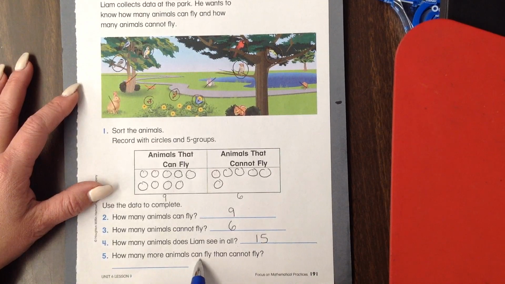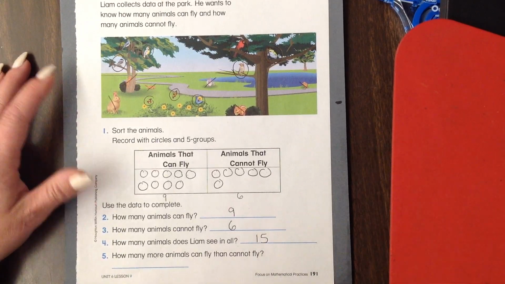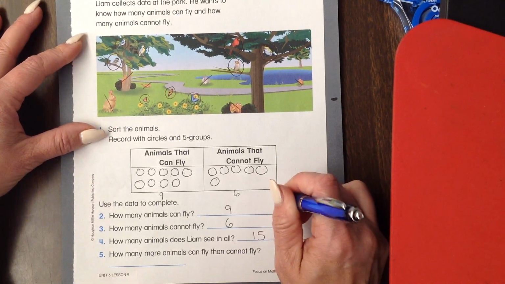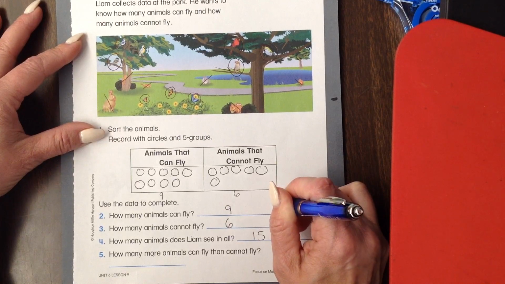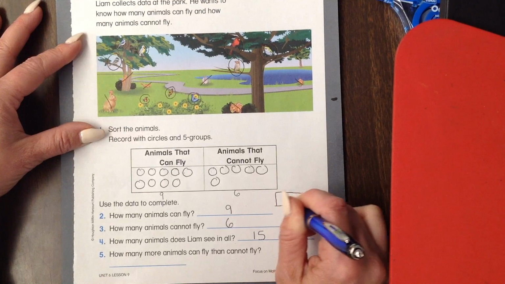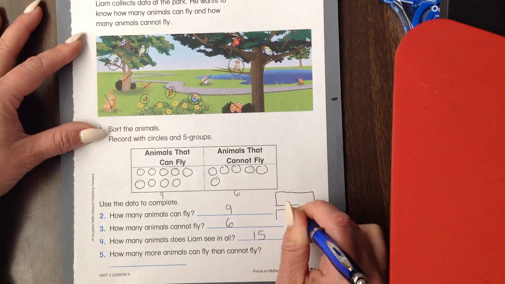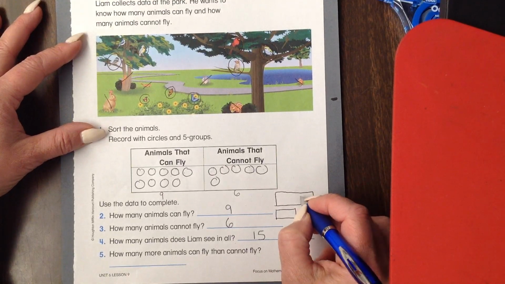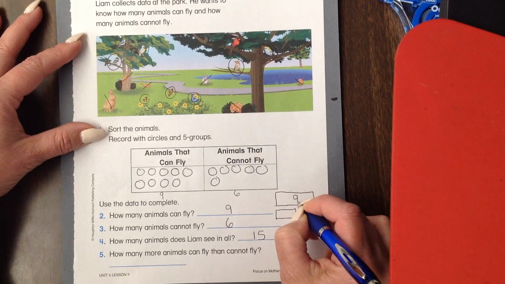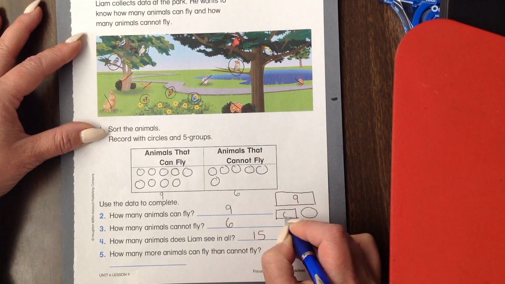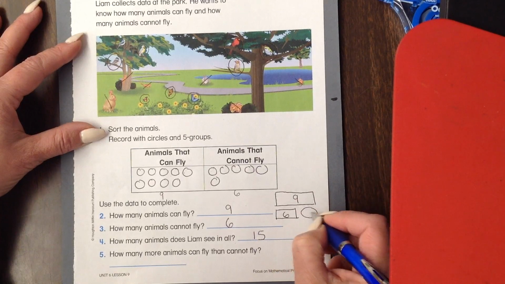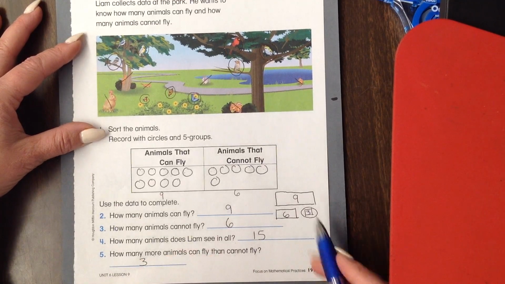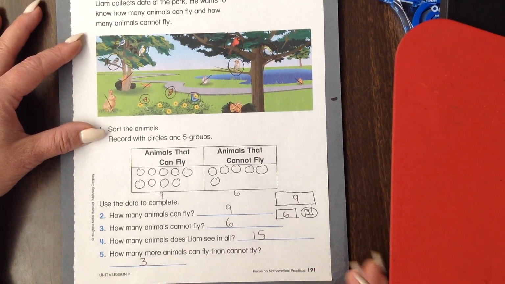How many more animals can fly than cannot fly? So now it wants to know that difference. So if we were making matches, okay, let's look and see if we were to do that. We could go across and make our compare bars. And our circles, okay, and we would put the animals that can fly up here. We put the animals that cannot fly here, and we would know our compare number is what we're looking for, and that would be 3.